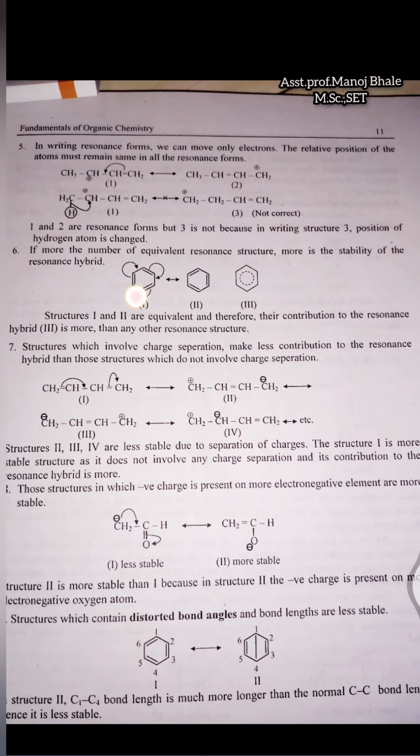Simultaneously a single bond converts into a double bond in another structure. In the second structure there is a change of this double bond, that means shifting of the double bond, and that is the resonance. Single bond is converted to double bond and double bond is converted to single bond. So this happens in these two structures.